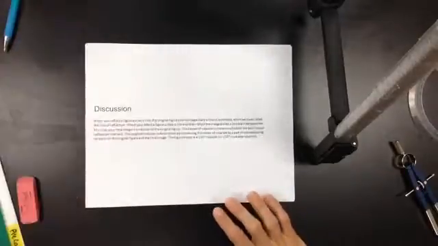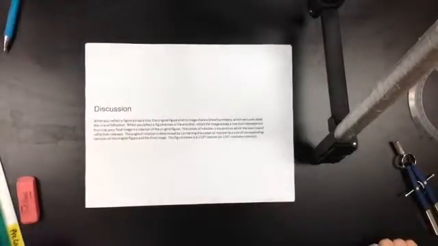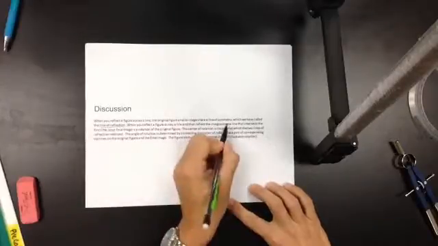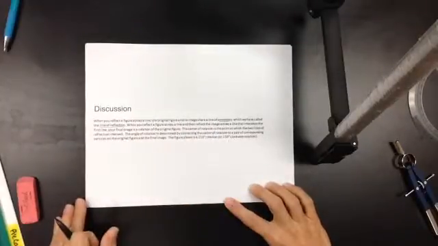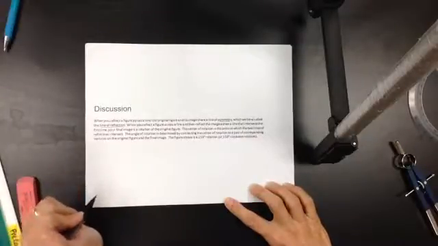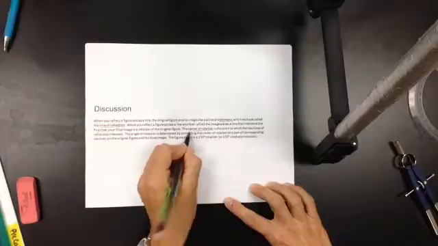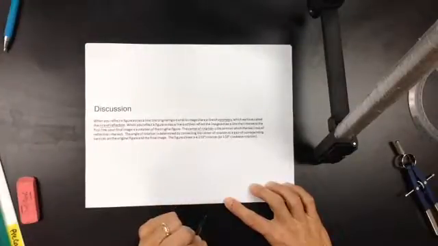Okay, let's look at the next page, or it's still the same page for you. When you reflect a figure across a line, the original figure and its image share a line of symmetry, which we have called the line of reflection. When you reflect a figure across a line and then reflect the image across a line that intersects the first line, your final image is a rotation of the original figure. The center of rotation is the point at which the two lines of reflection intersect.